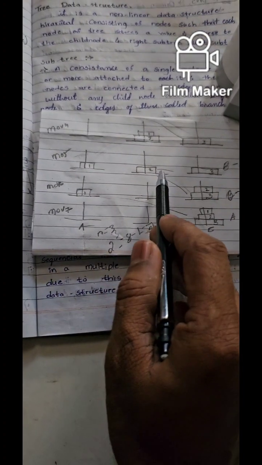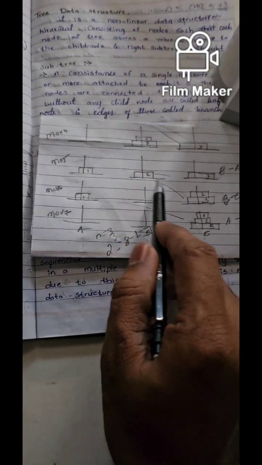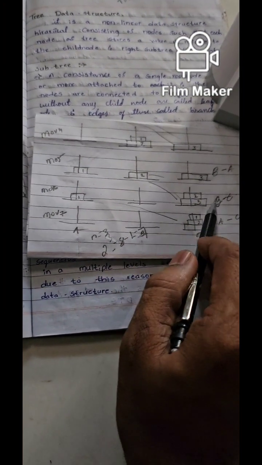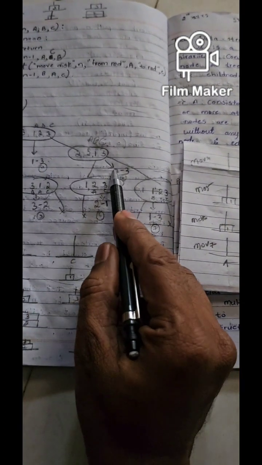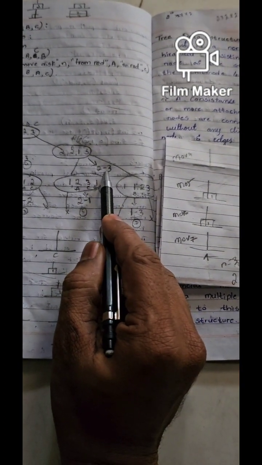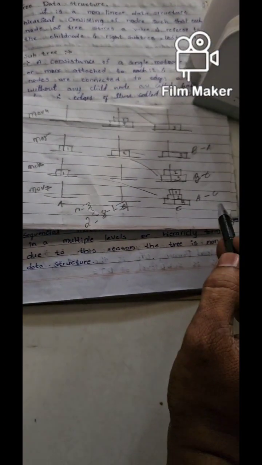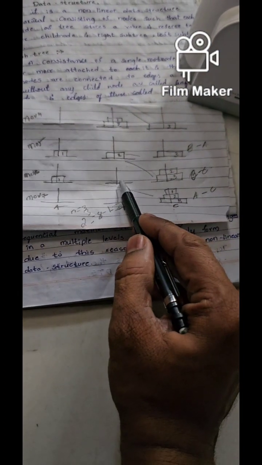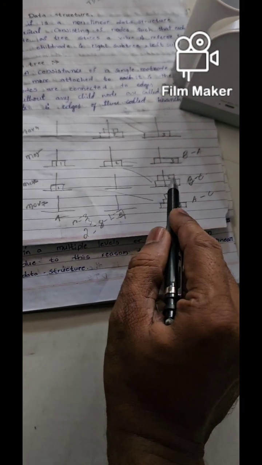In move 6, what we have to do is move this from rod 2 to rod 3, or B to C. B to C. In move 6, B to C, or rod 2 to rod 3. So rod 2 to rod 3 we are moving this second disk over this.